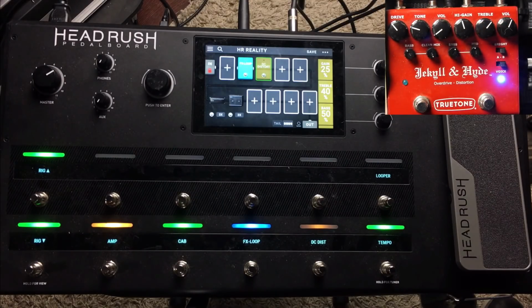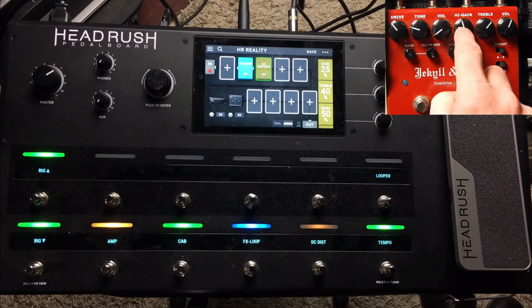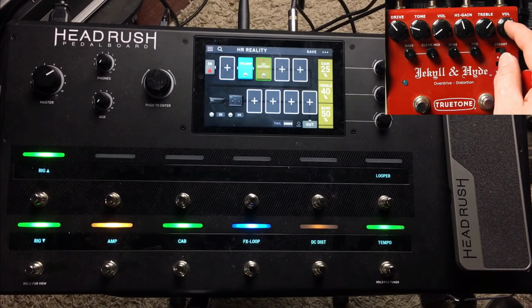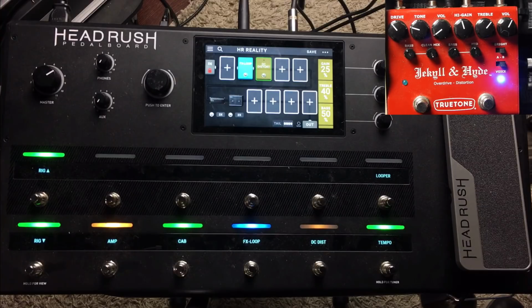So what I'm listening for is just similarities in both units. I want to make sure I'm matching the gain, I'm matching the overall volume, and I'm matching the tonality. Those are really the three main things you need to worry about when you're dialing in an overdrive or distortion or something. You need volume, gain, and tone.